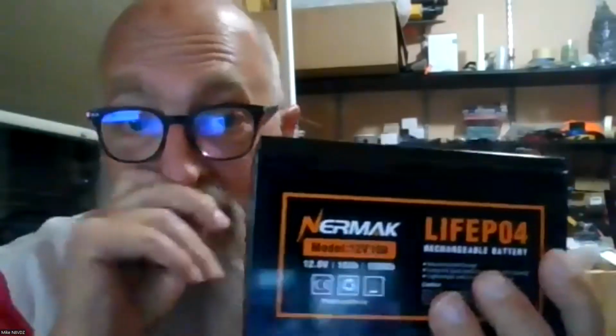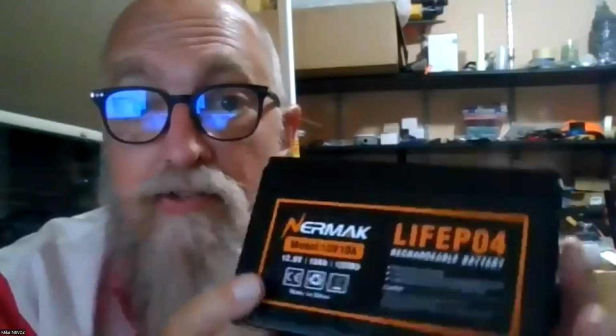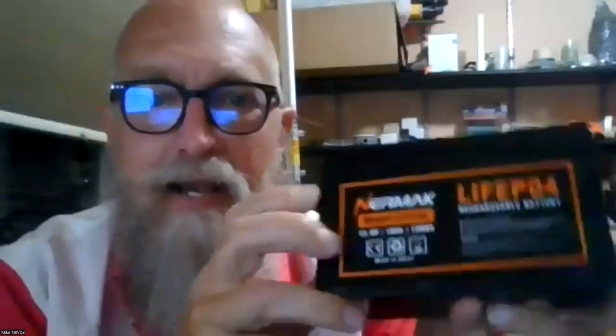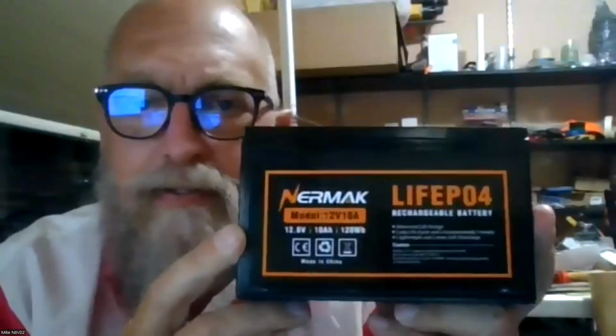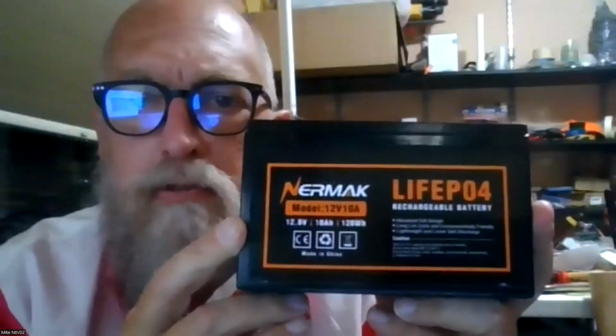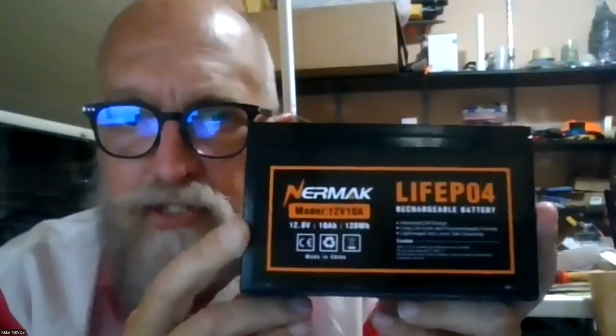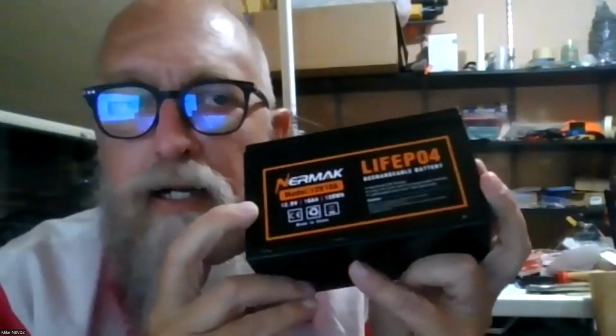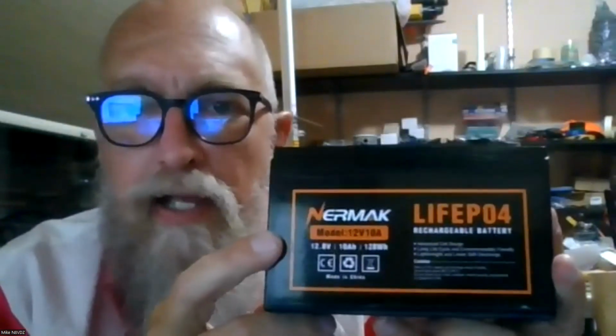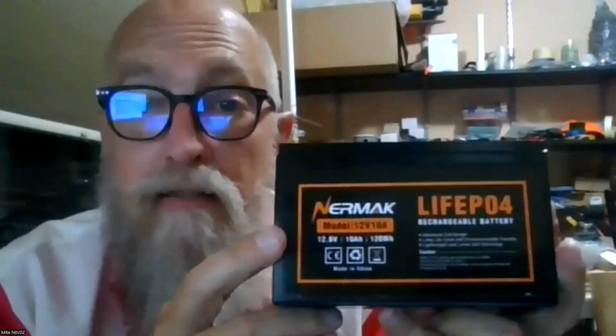Terrific. It's very light, unlike the lead alkaline batteries. This one happens to be 10 amp hours. I've run an hour or two off of this battery. I've hooked this up to a solar panel and run all day with this, and had no problems at all.